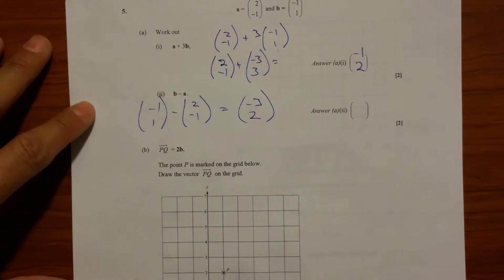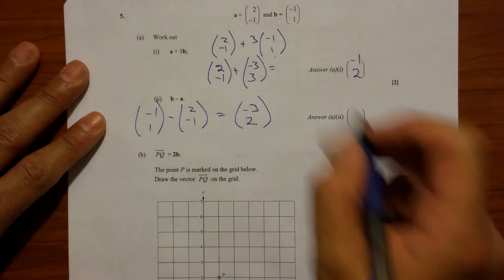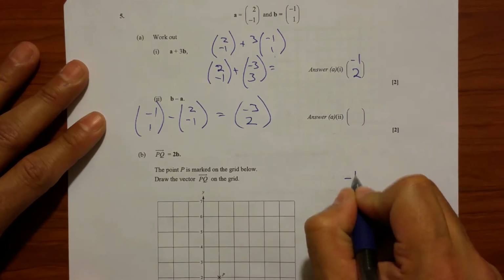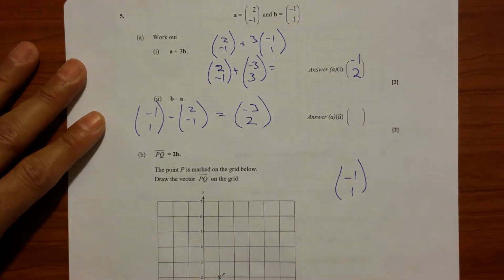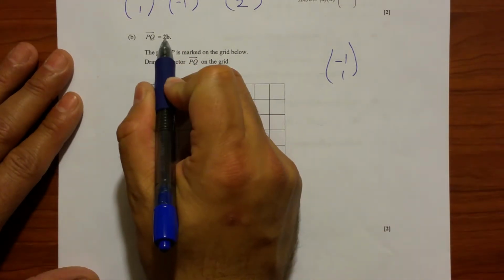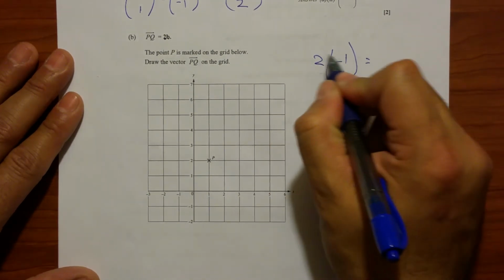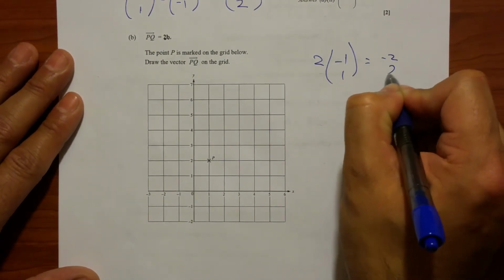Now on part B, for this one right here, it says 2b, and I need to get the b from up top, so I'm going to put that right here. Negative 1, 1, just to make sure it's still on the screen here. It says that PQ is 2 times B. So I'm going to put 2 times my B. That's going to give me negative 2, positive 2.